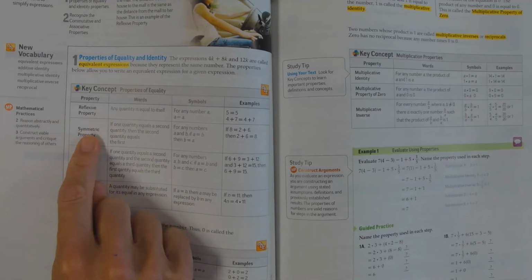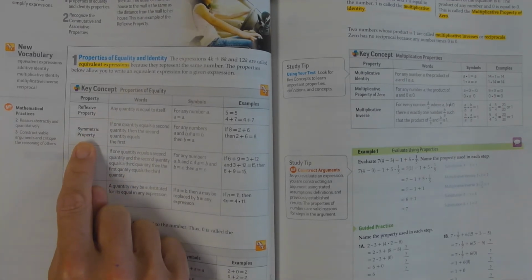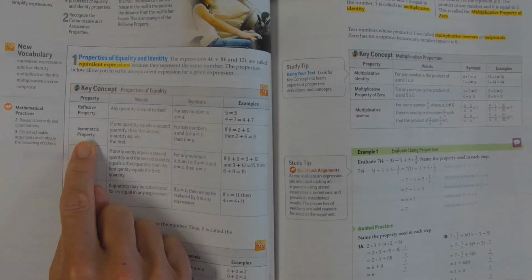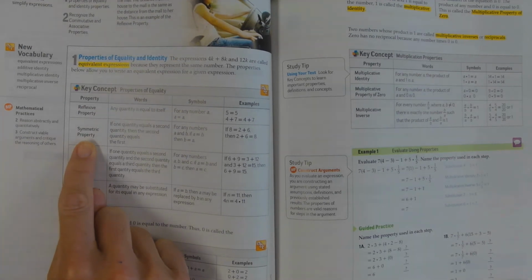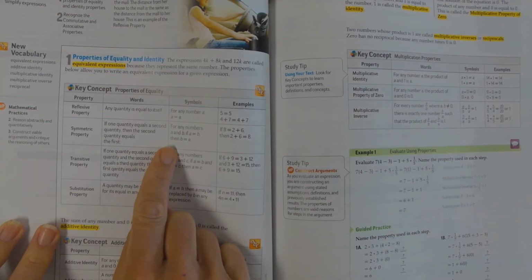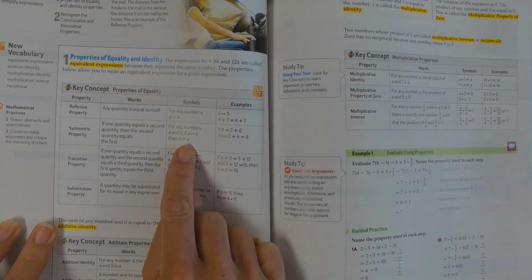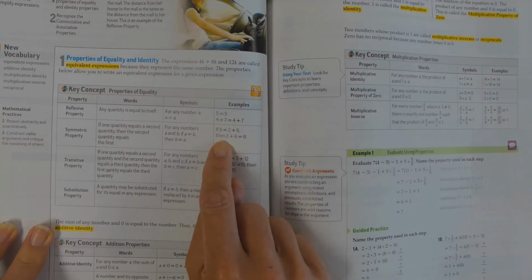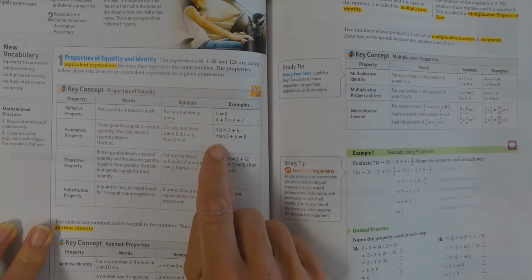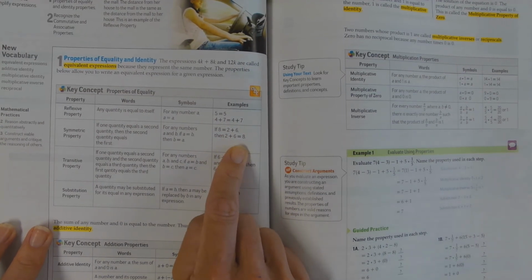All right, but I'm going to go over these very briefly. Reflexive, you hear the word reflection. The next one is symmetric. Symmetry, right? If something is symmetric, what does that mean? If I cut a line right down the middle, it should be the mirror image, right? So if you look at the symbols, for any numbers A and B, if A is equal to B, B is equal to A. Or for an example, 8 equals 2 plus 6, then 2 plus 6 equals 8. Do y'all see the symmetric? It's just flipping, okay?